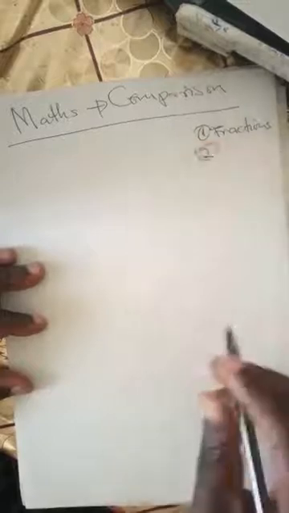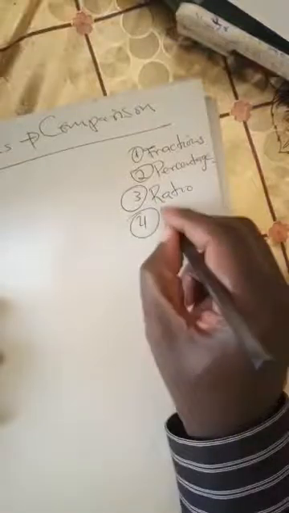I'm going to talk about percentage. So on the side of the board, I can write that. I'm going to talk here about ratio, and I'm going to talk here about proportion.